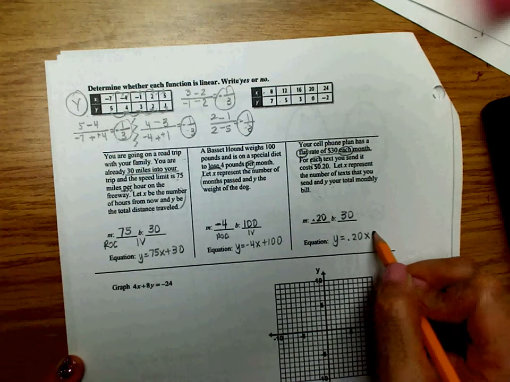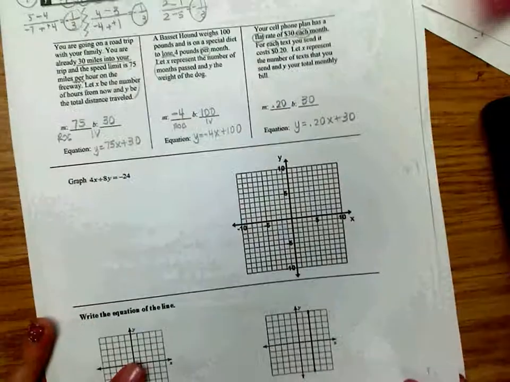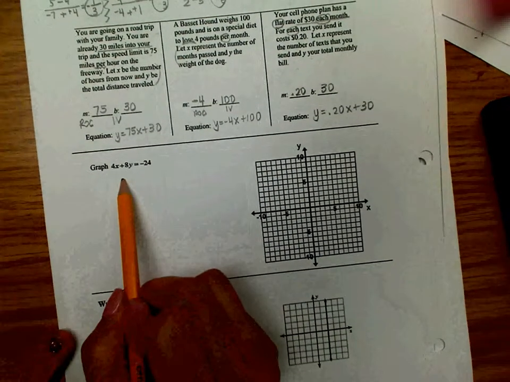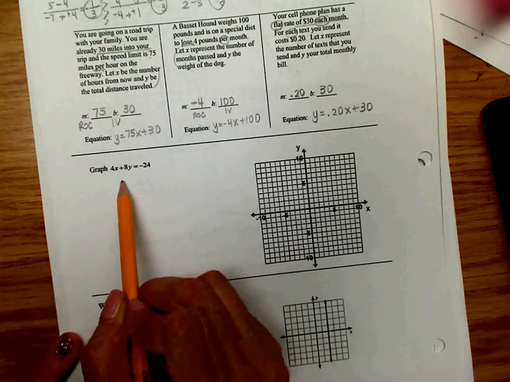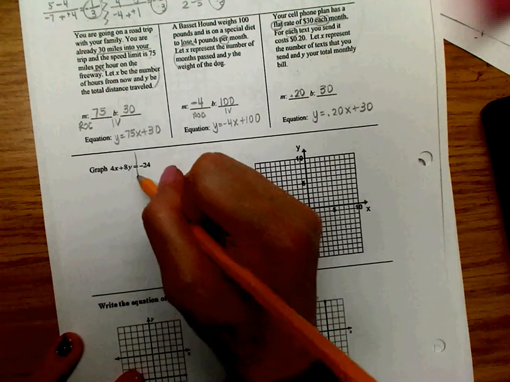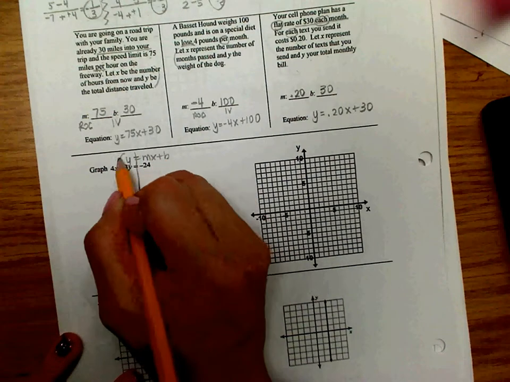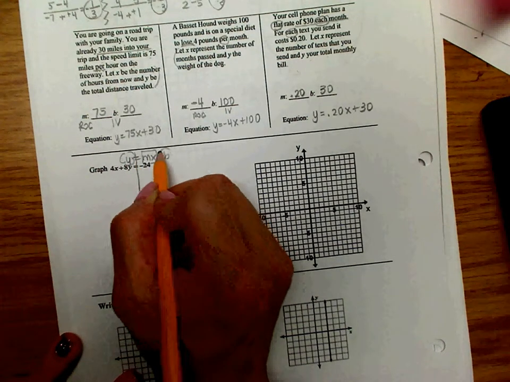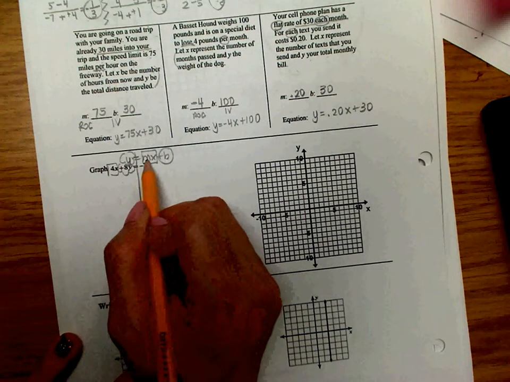And then over here, graphing. If you want to be able to graph this line, you need to put it in slope-intercept form first. So let's go ahead and write Y equals mx plus b. All right, and then I'm going to box, cloud, circle. So I'm going to subtract 4x, subtract 4x.